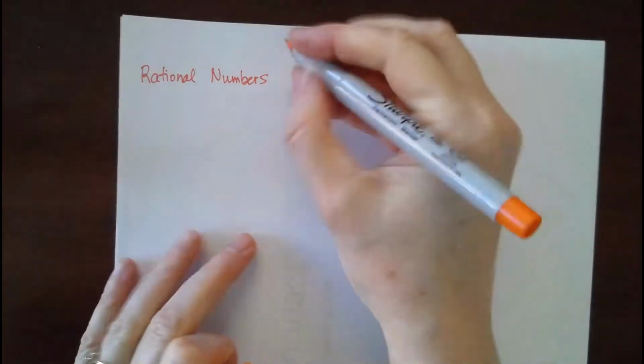We're talking about rational numbers. So what is the definition of a rational number? How can you know if a number is rational? Yes, if it can be represented as a ratio. A ratio of? Two integers. Good. Okay, so rational number.